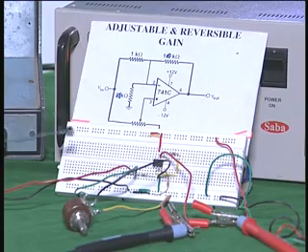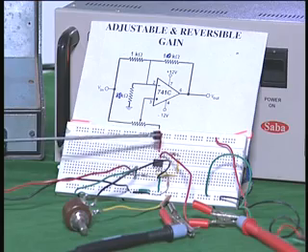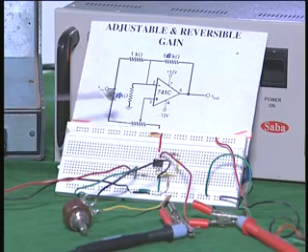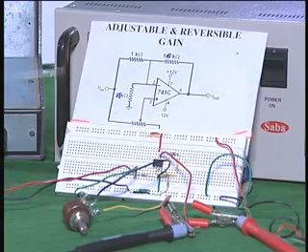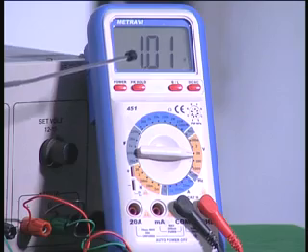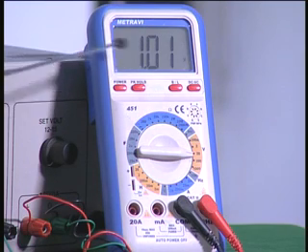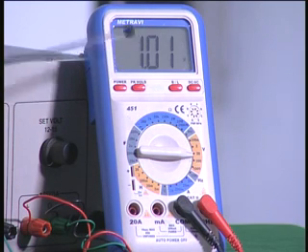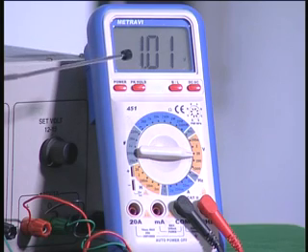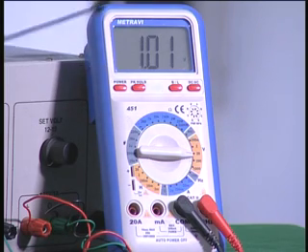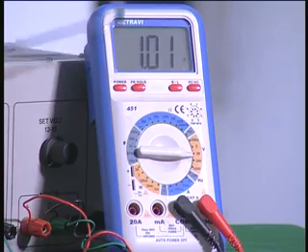So now I have taken the multimeter and connected it at pin number 6 with this circuit wired here. So what will be the output? Because the potentiometer is in the minimum position, the gain now is 1.01 is what you measure as the output voltage on the multimeter. 1.01 divided by 0.1, which is the input, gives me 10. So the gain is 10 right now.